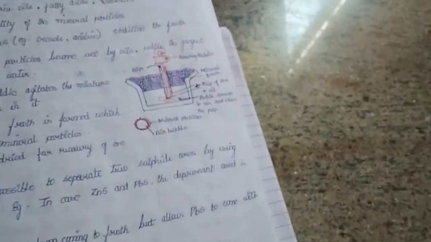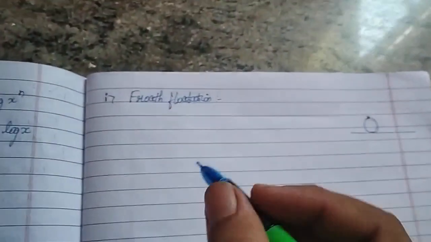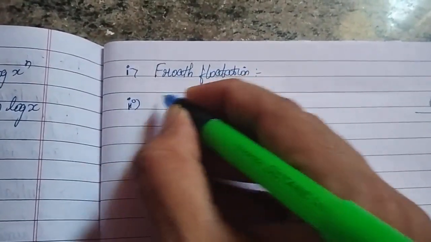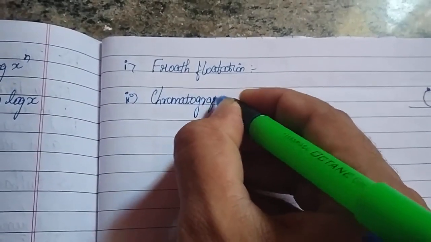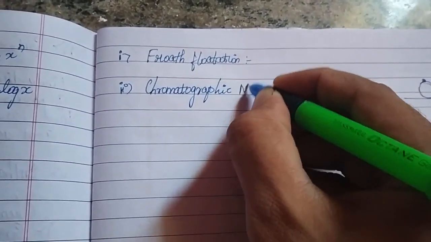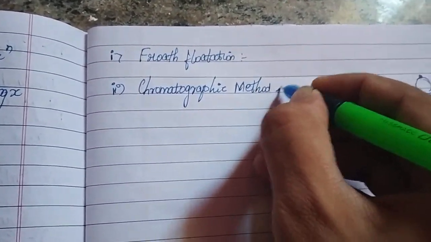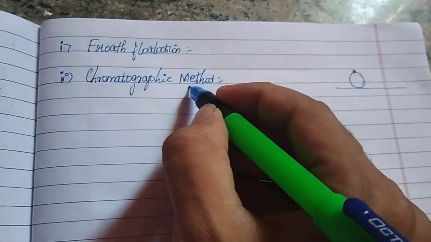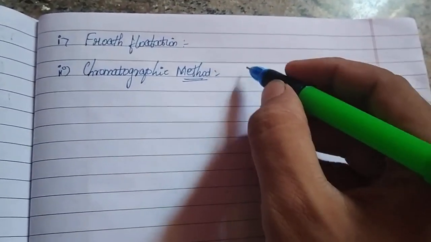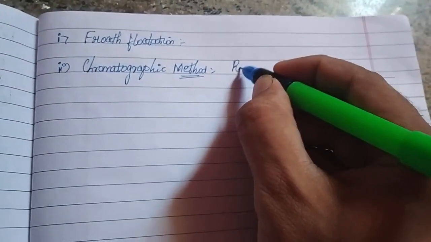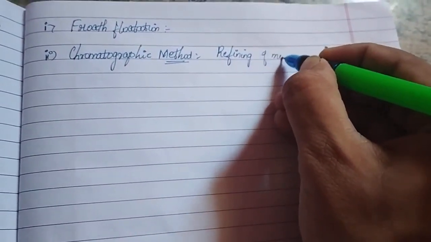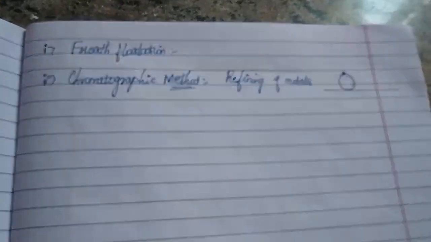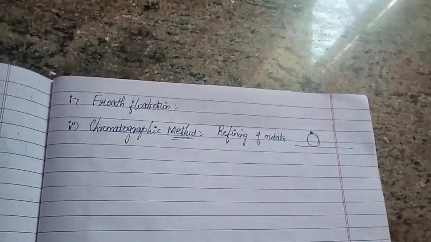And one more important thing I have mentioned to you is the chromatographic method. The main principle lying here is the adsorption method itself. Let us see what it looks like. Basically, we use this word in refining of metals, the last topic in general metallurgy. So let us take a detailed view of what the chromatographic method is.